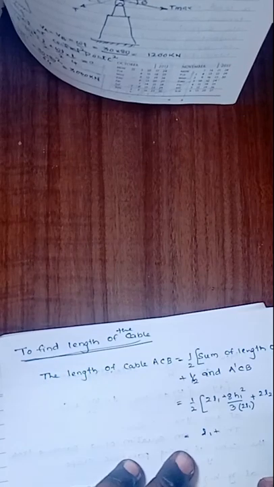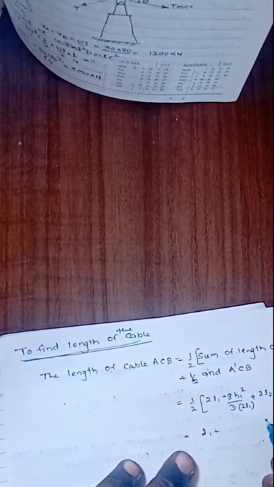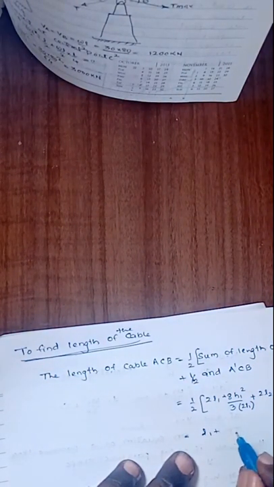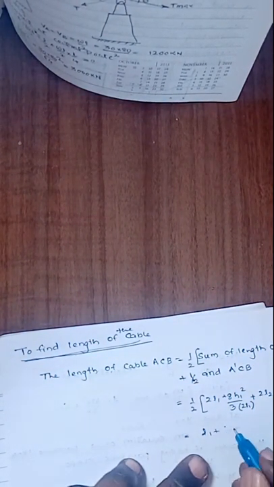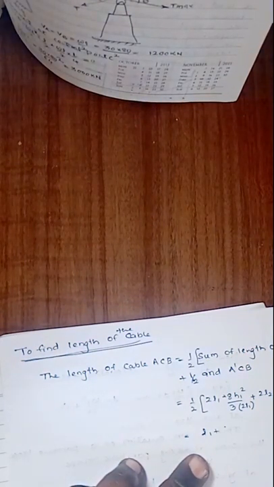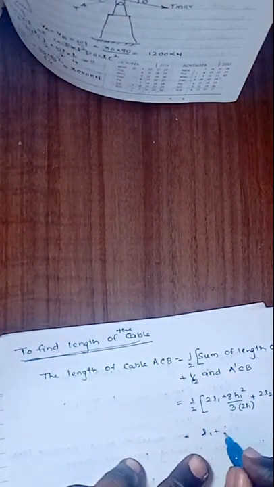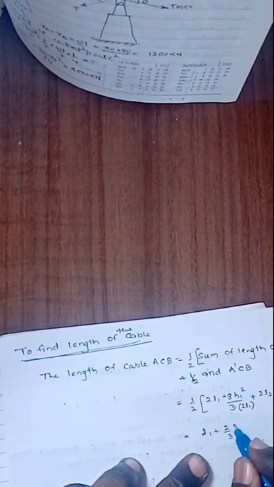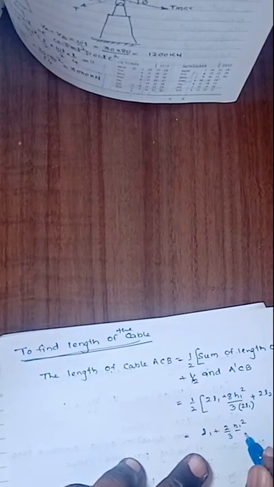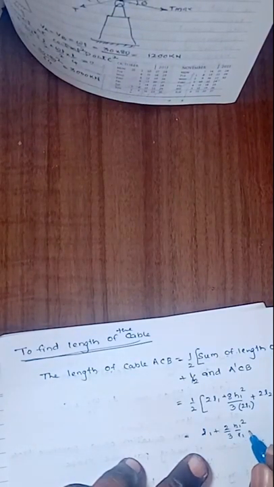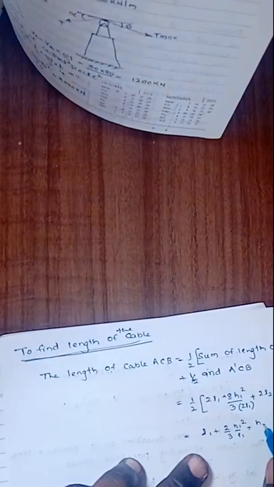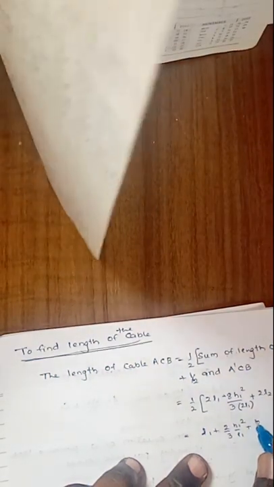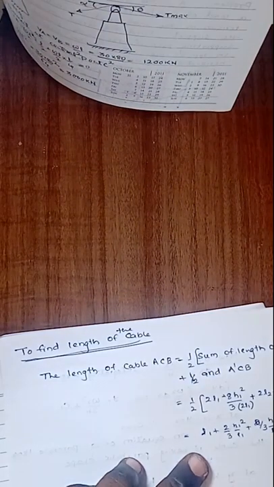This one is 2/3 of H1 square divided by L1 plus H2 square, 2/3 of H2 square divided by L2.